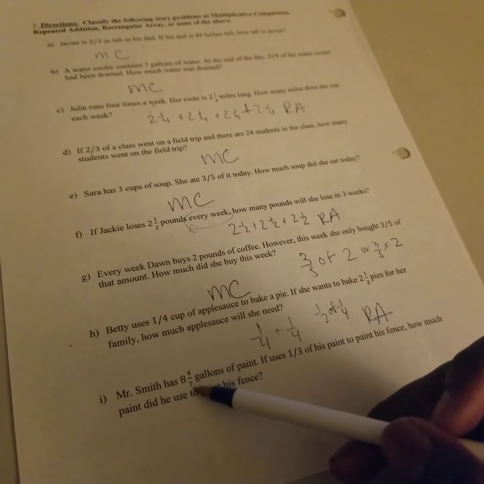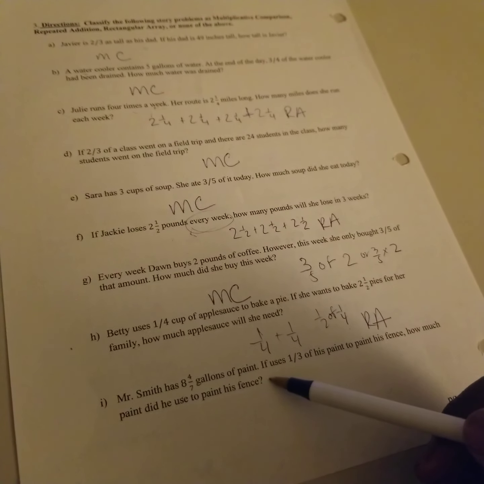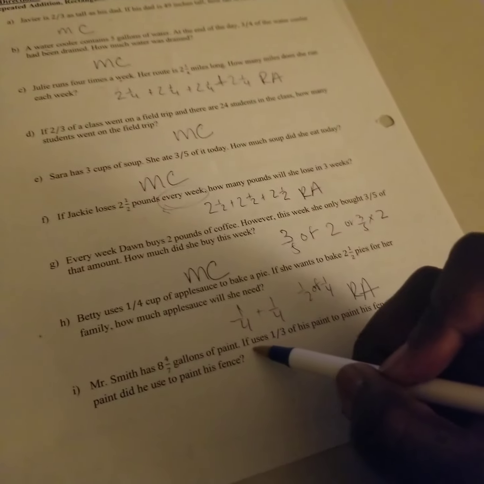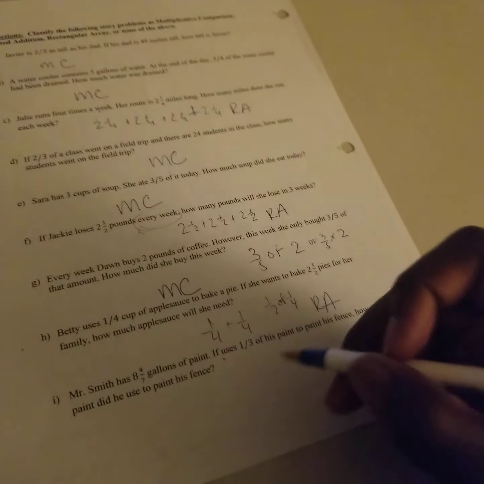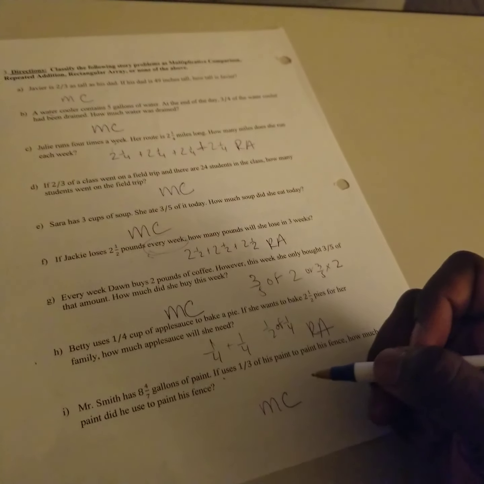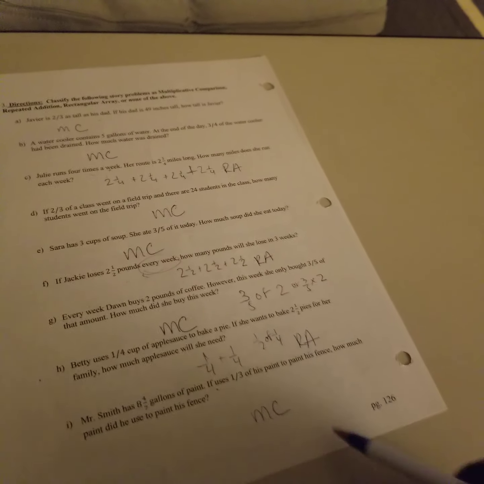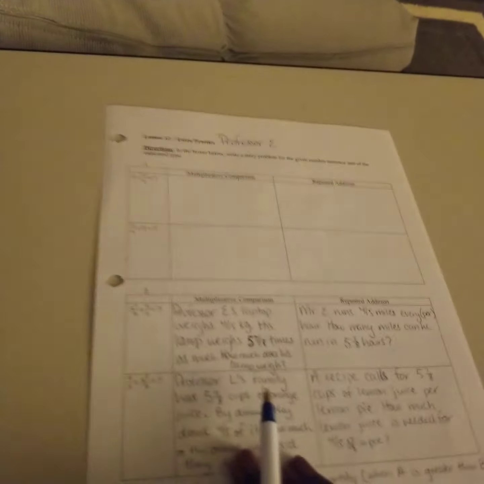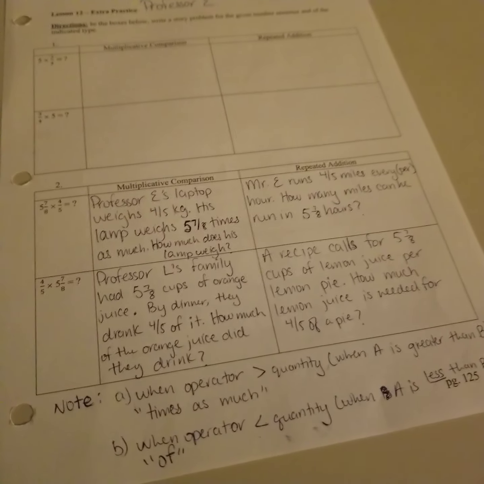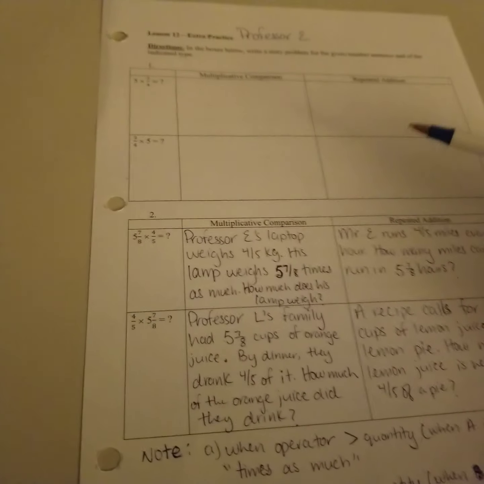Lastly, Mr. Smith has 8 4/7 gallons of paint. If he uses 1/3 of his paint to paint his fence, how much paint did he use to paint his fence? That is multiplicative comparison. Okay? You can check on page 260 to see if this is correct. I believe all of it is right. Now, on the page before that, which makes this page 125, there's no answer key in your packet. So this is useful information here.